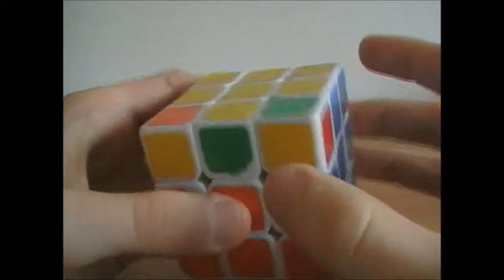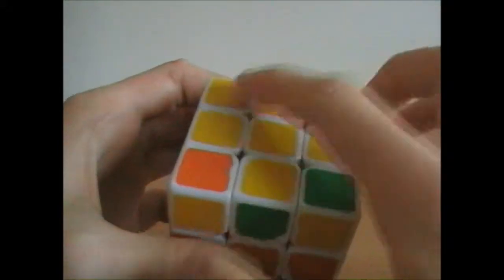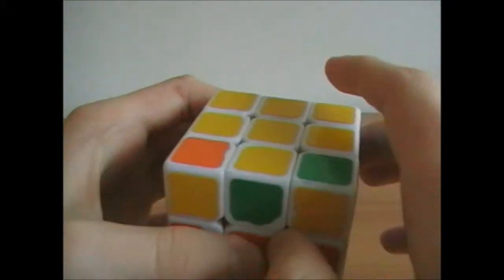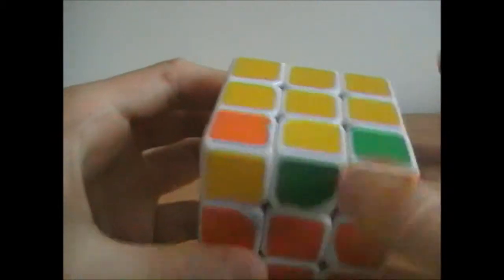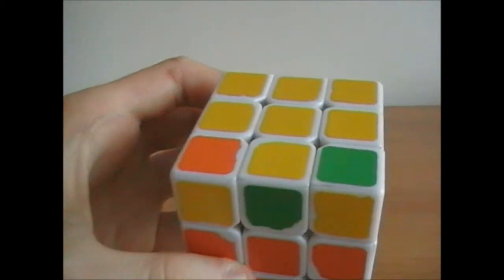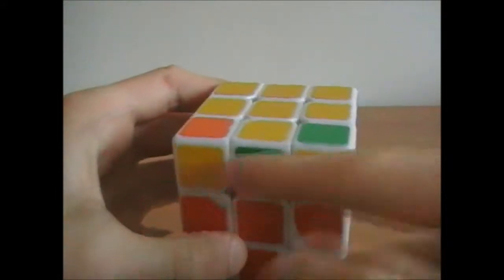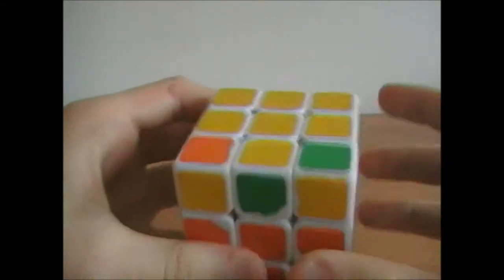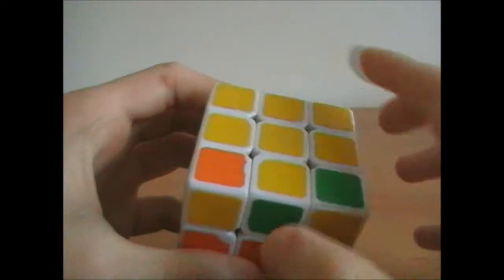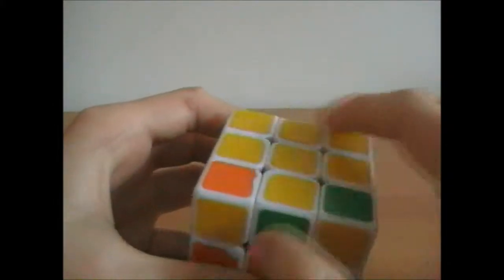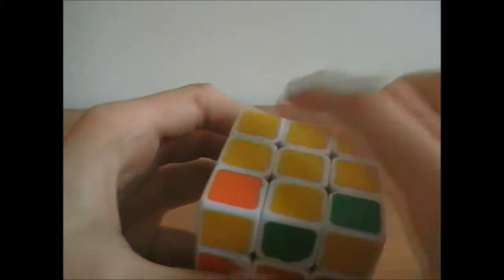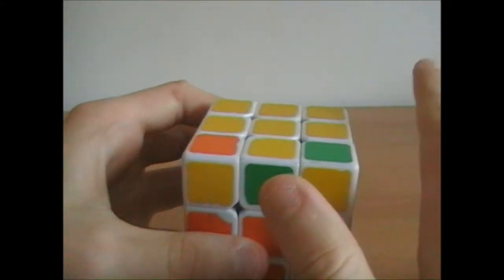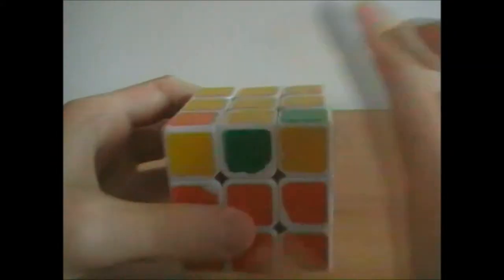Okay, so for this case we have two orientated edges that are adjacent, and the other two unorientated edges are on the same face, so an adjacent pair really. Solved adjacent corners and twisted, or unorientated, whatever you want to call it, adjacent pairs.